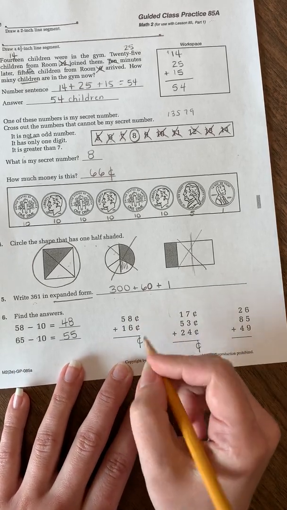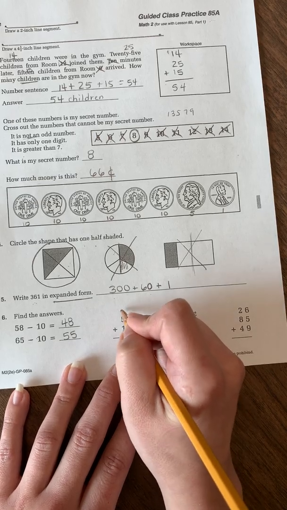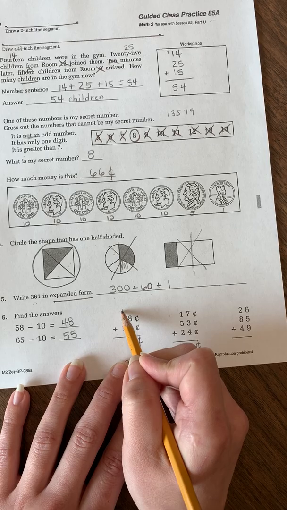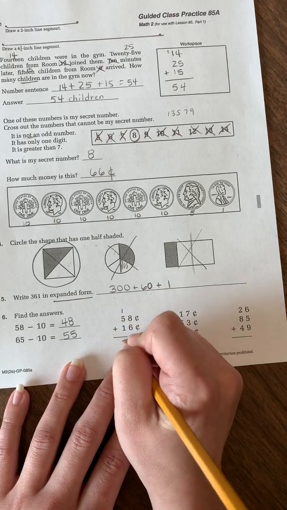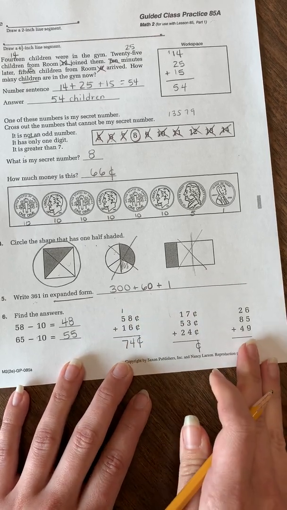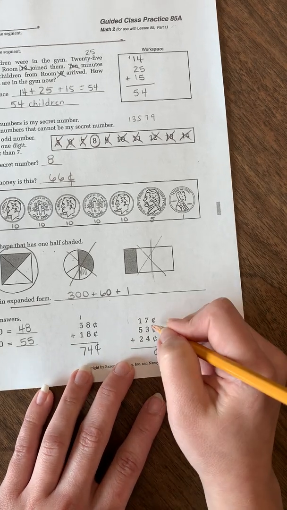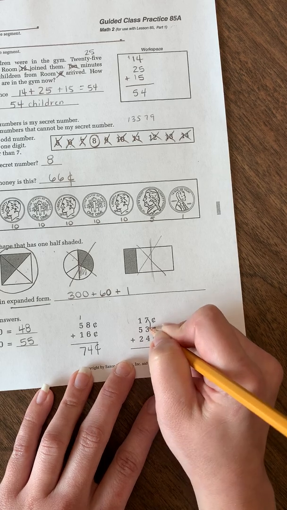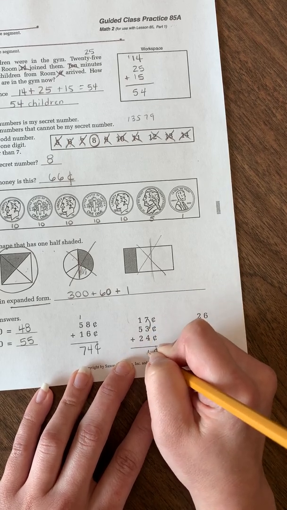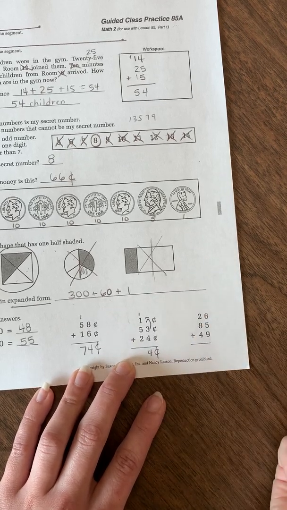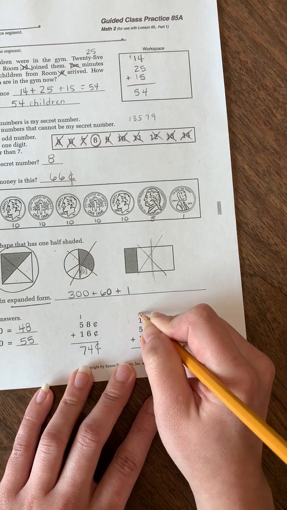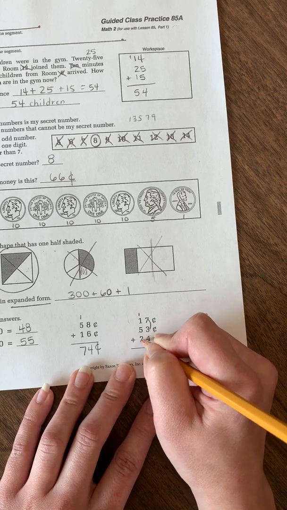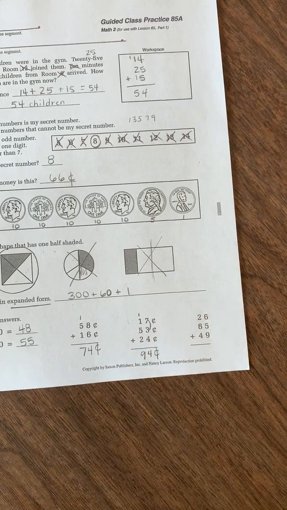8 and 6 is 14, carry my 1. 5 plus 1 is 6, and 1 more is 7. Let's see, I'm going to add, find a 10. 7 and 3 is 10, plus 4 more is 14. Carry my 1. 1, 2, 3, 4, 5, 6, 7, 8, 9. 94 cents.